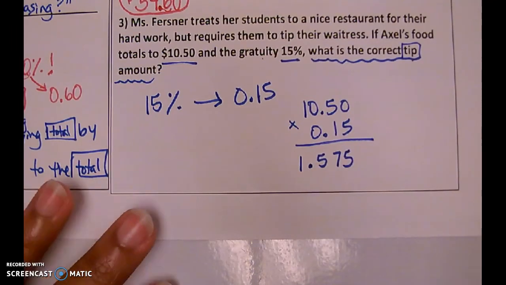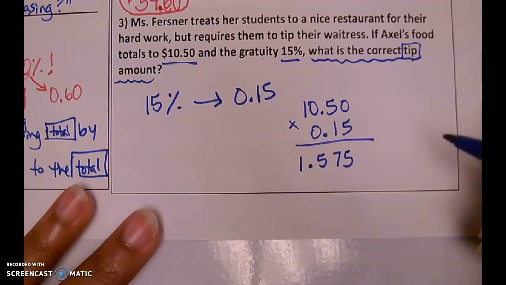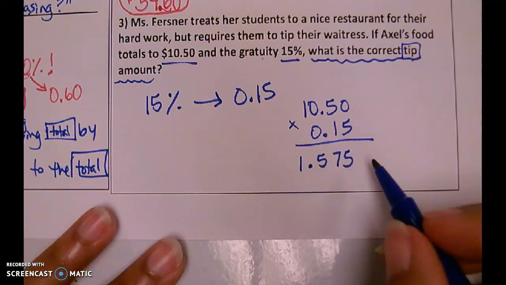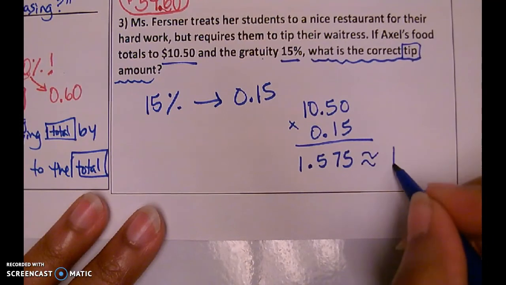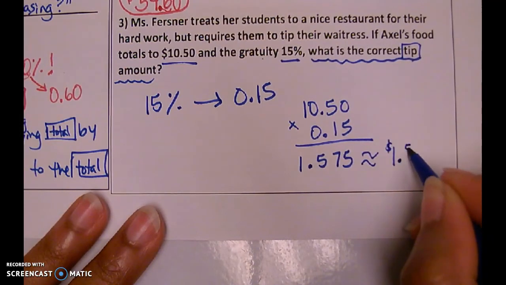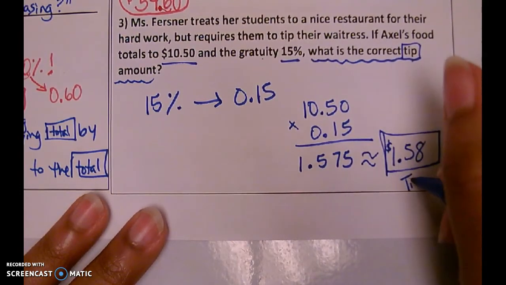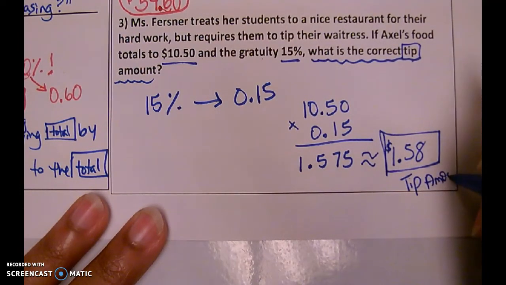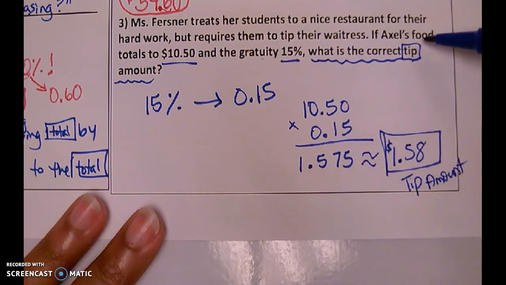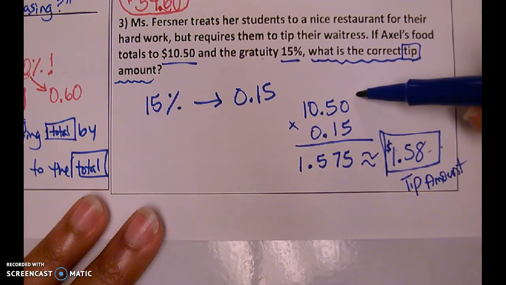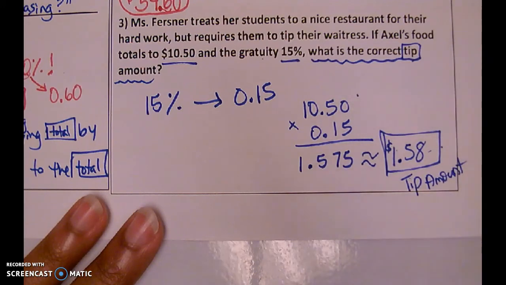And our final answer here is going to be 1.575. Okay? When we do all the math associated with that, I already did it in my calculator. Now we know as a dollar amount, we can round this to be what? $1.58. This is the tip amount. And this is what the question asks us, so this is our final answer. This amount, $1.58, is 15% of $10.50.